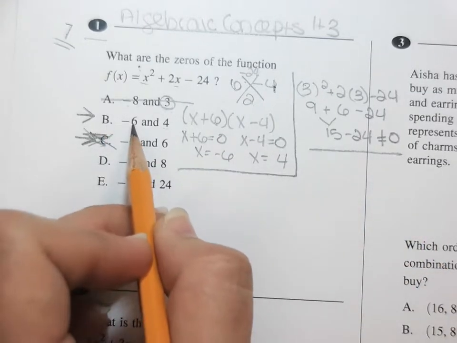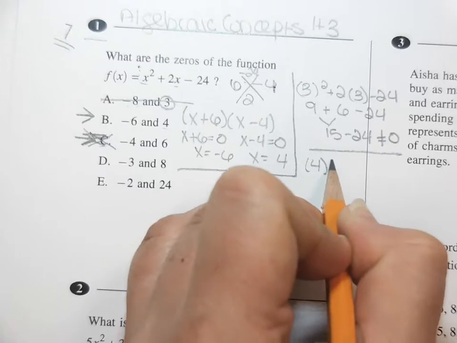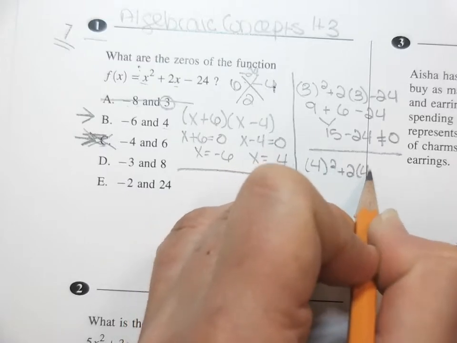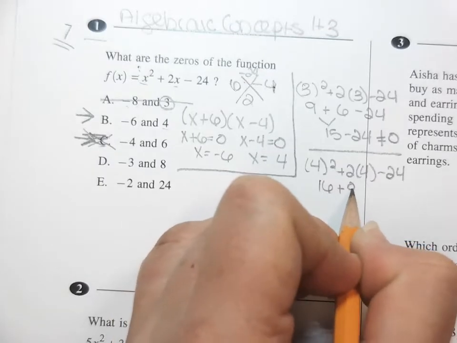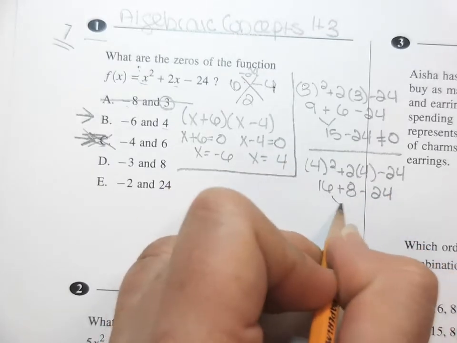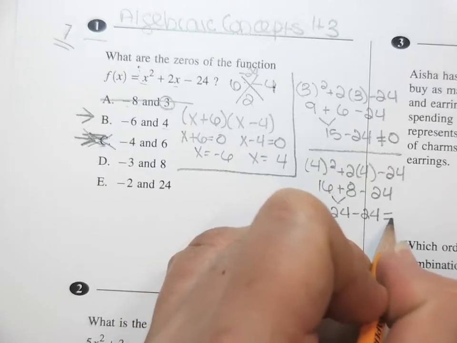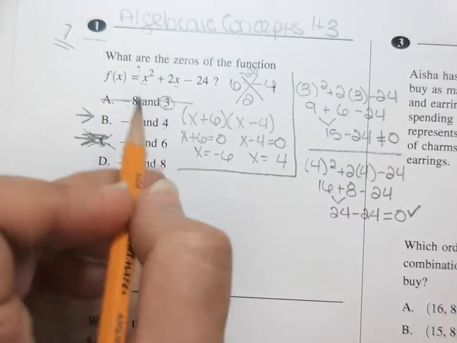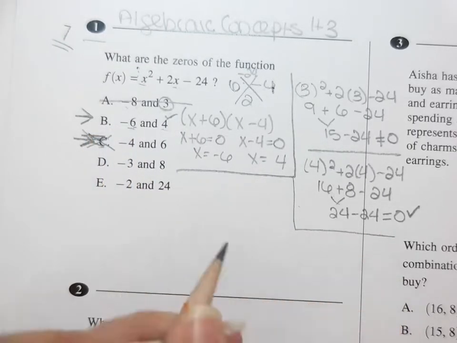Okay, let's look at B. Negative 6 and 4. I'm going to plug in 4 just because it's easier. So 4 squared plus 2 times 4 minus 24, does that equal 0? 16 plus 8 minus 24, does that equal 0? 16 plus 8 is 24. 24 minus 24, yes, that is correct. It does equal 0. Okay, so 4 works. Now let's plug in negative 6.